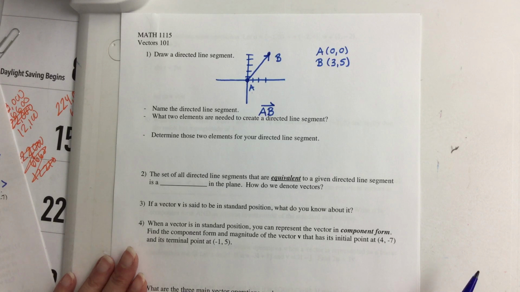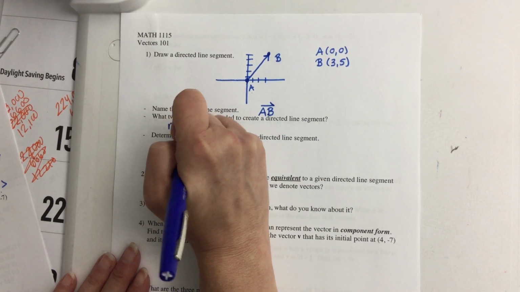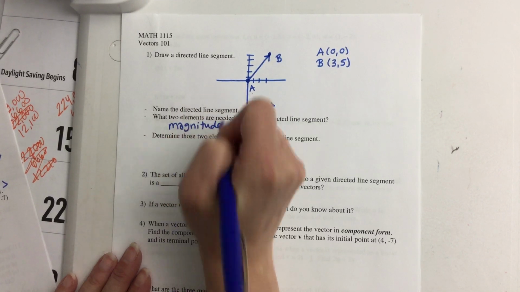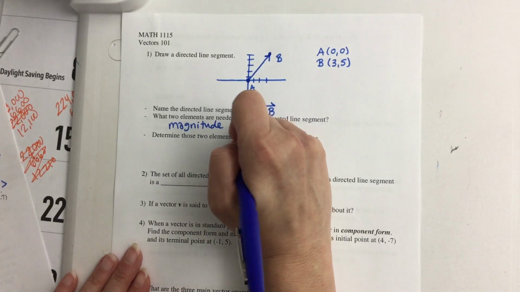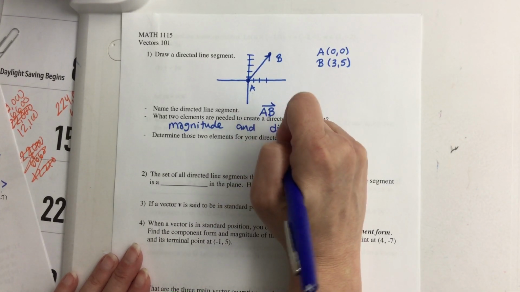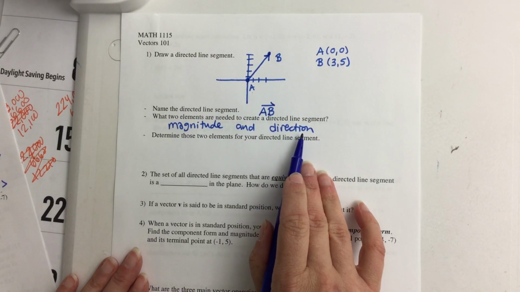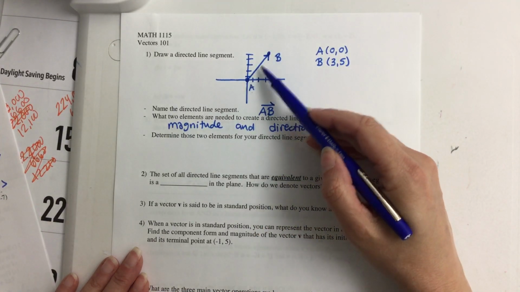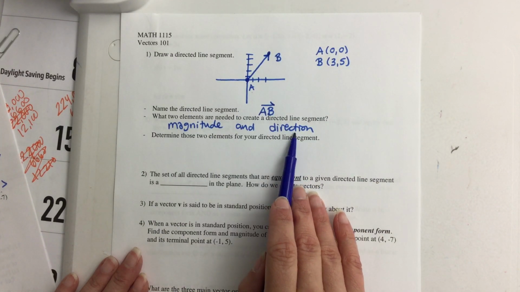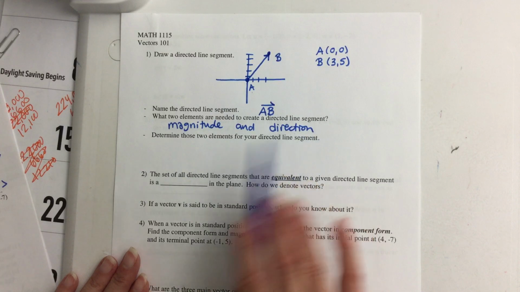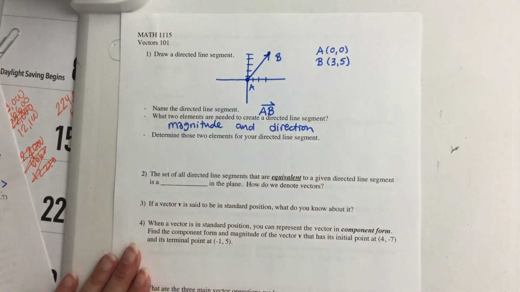In order for something to be a directed line segment, you need two things. You need what's called magnitude, and magnitude is the length. In order to find that, we use the distance formula. The other thing that you need is called direction, and the direction is the slope. So this directed line segment has to have a given length, and it has to have a slope of some sort. So let's go ahead. It says determine those two elements for your directed line segment.